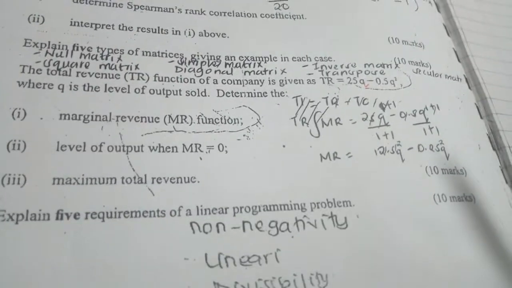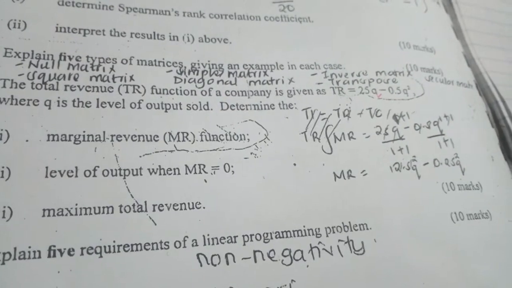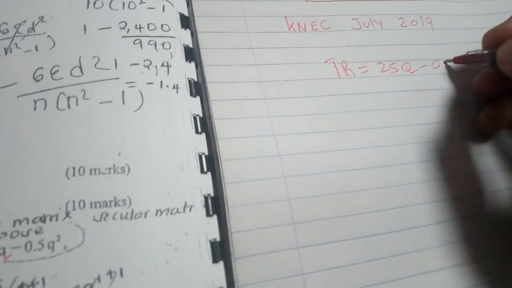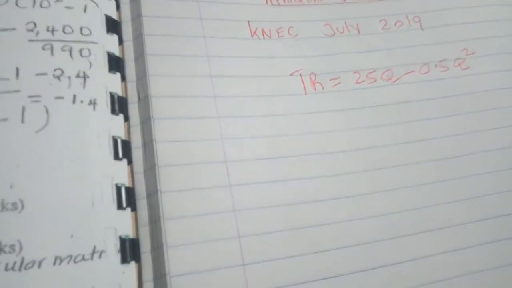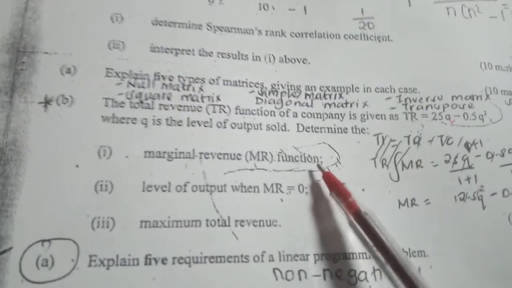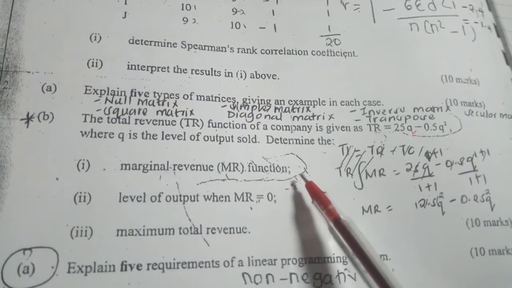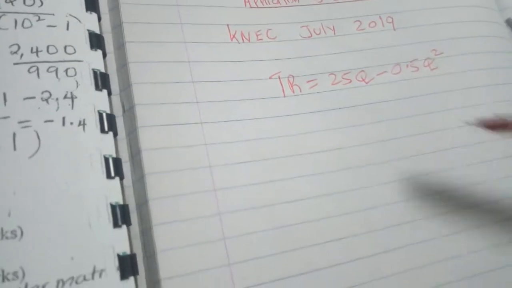We have been given the total revenue function to be 25Q minus 0.5Q squared. So that's what you have been given as your total revenue function. For you to get the marginal revenue function, it's going to be the first derivative of the total revenue function. What I mean by the first derivative is that we are going to differentiate this total revenue function so that we get our marginal revenue.